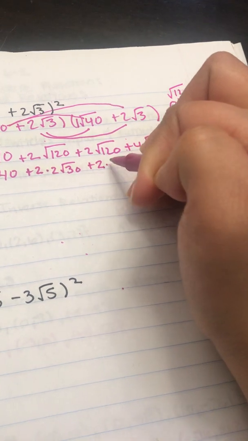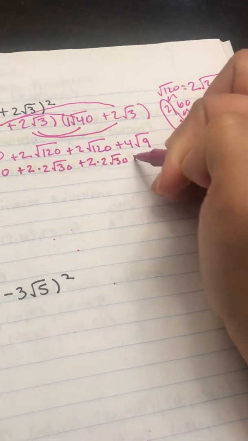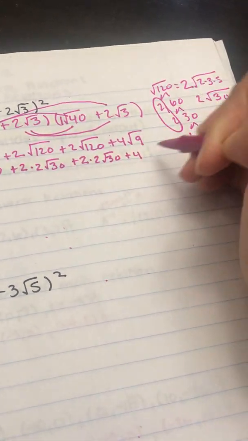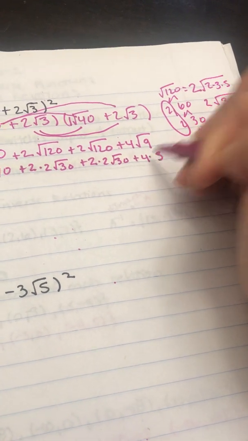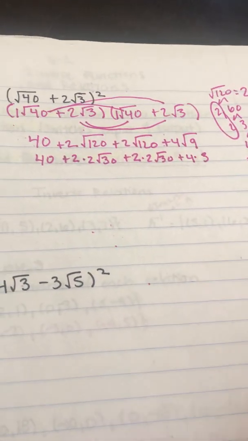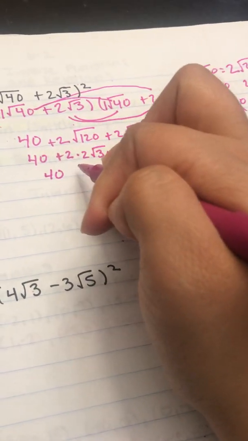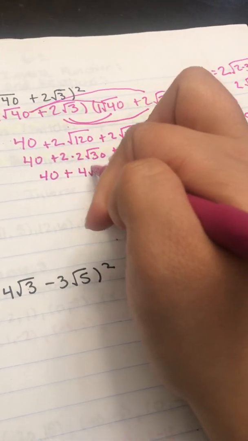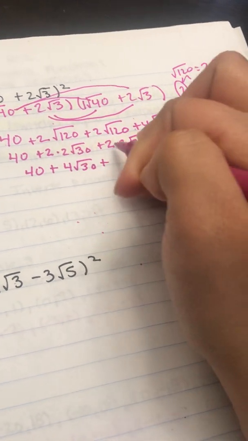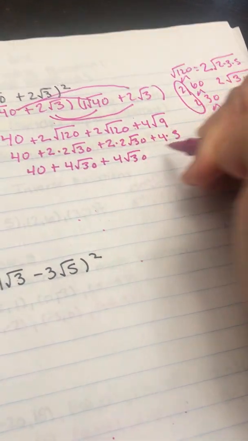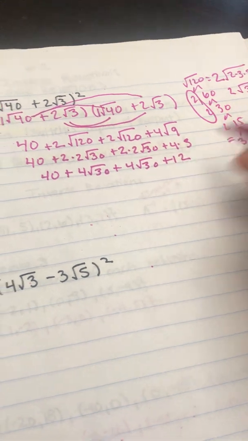Same here. And square root of 9 is one of our perfect square roots. That just becomes 3. So that really becomes just 4 times 3. 2 times 2 is 4 root 30. 2 times 2 is 4 root 30. And 4 times 3 is 12.